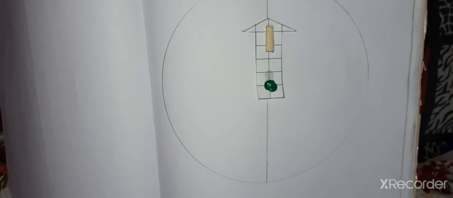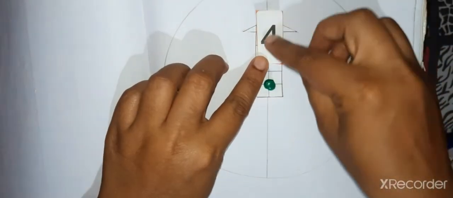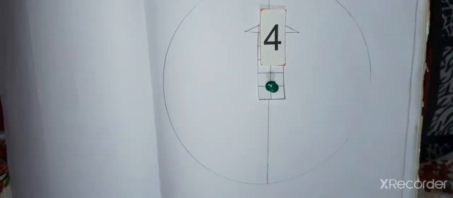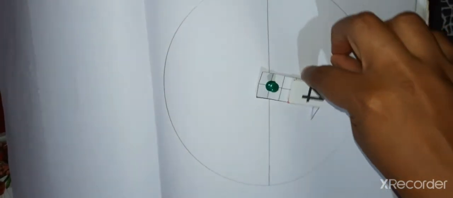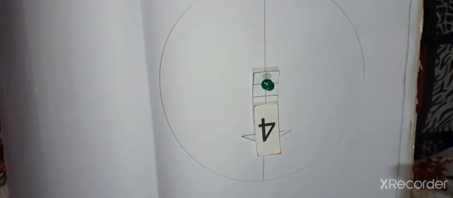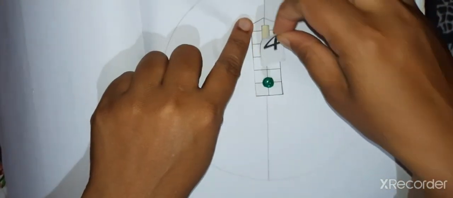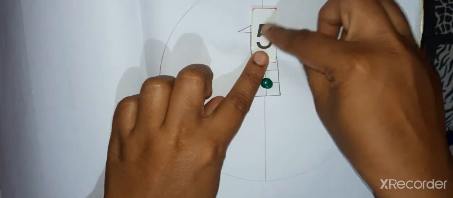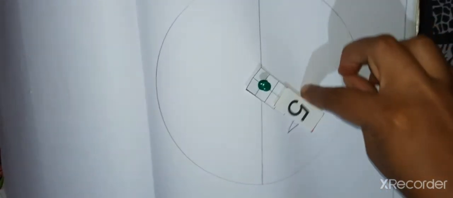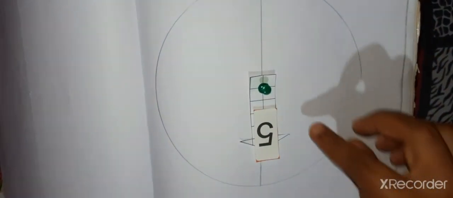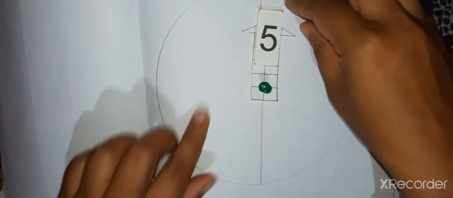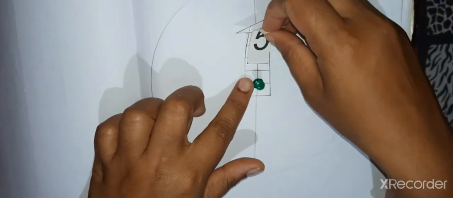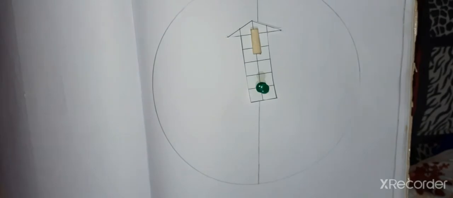So let's try out with 4. So we can easily say that even 4 also will not look the same. So it has no rotational symmetry. And what about 5? Even 5 also will not look the same. So it has no rotational symmetry.